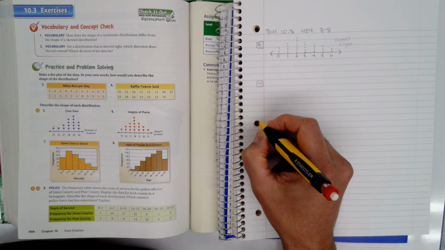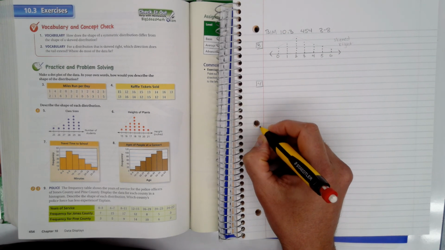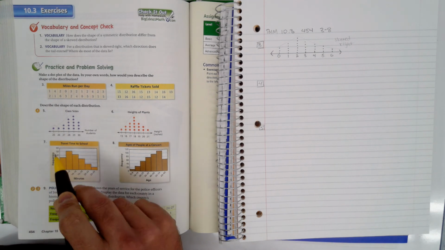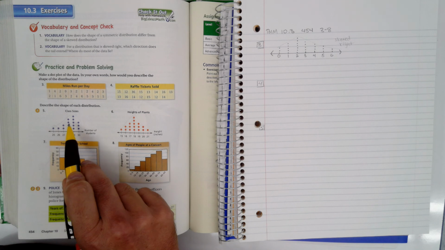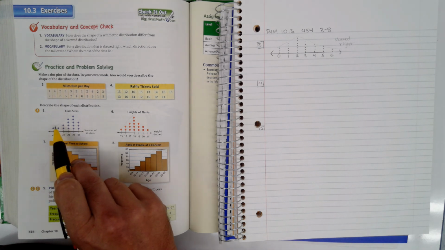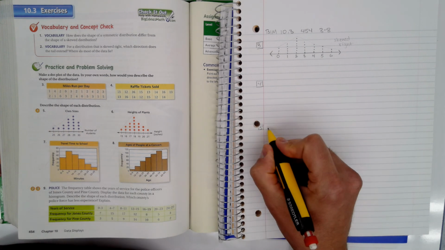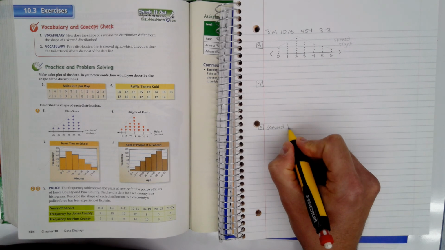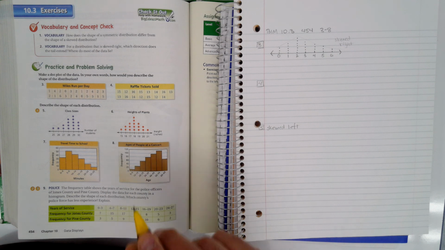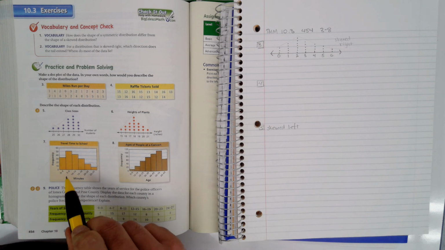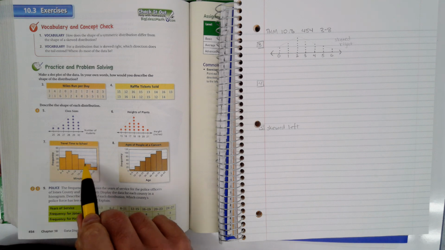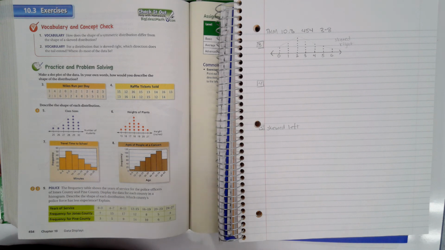So I'm going to put number 5 right here, and it says describe the shape of each distribution. So when I look at this, it looks like the tail's over here to the left, so that would mean skewed left. You'll do the same thing for 6. For 7, it's not a dot plot, but you can kind of see how it does the same kind of thing, and same thing with 8. So you're going to do that for those two.